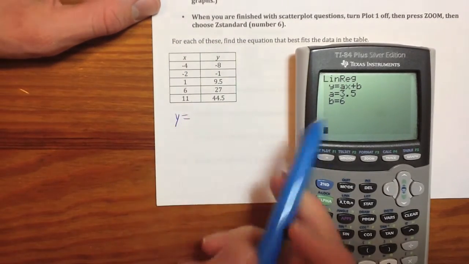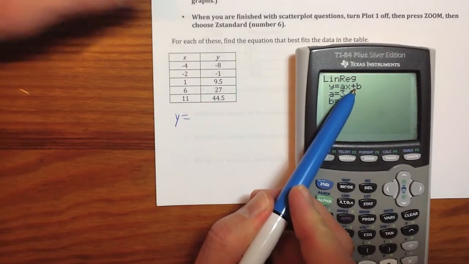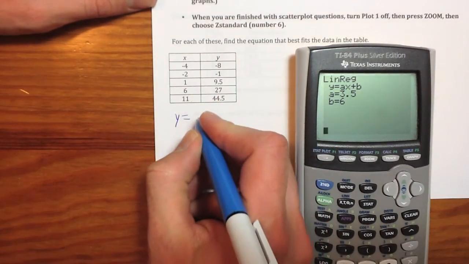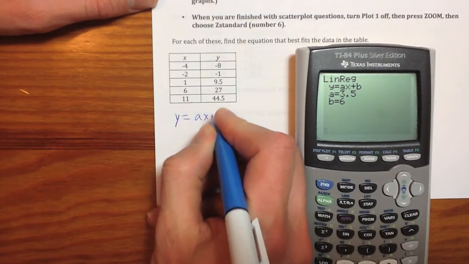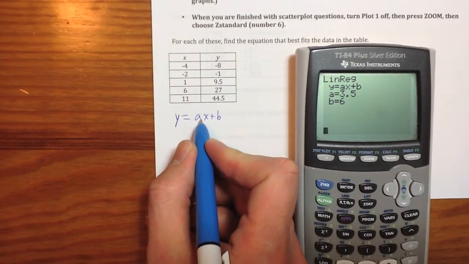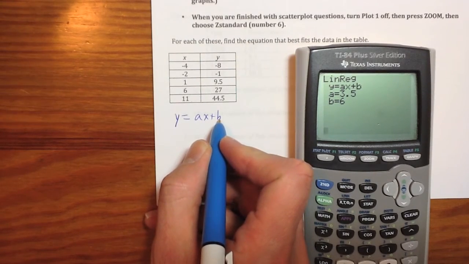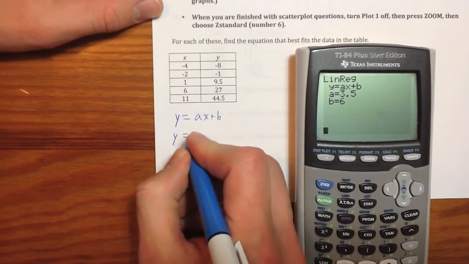Y equals AX plus B. For some reason, they don't use M, they use A. So Y equals AX plus B. M, A, same thing. This is the slope. This is the Y-intercept.